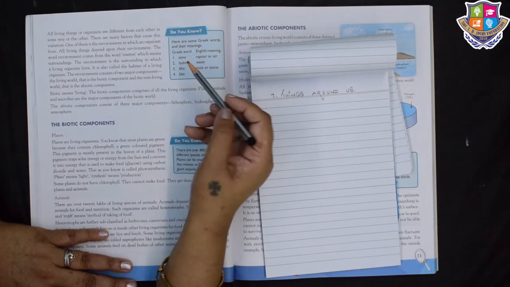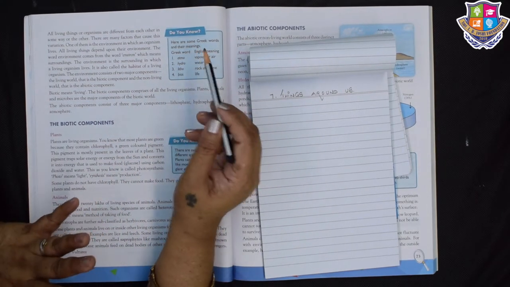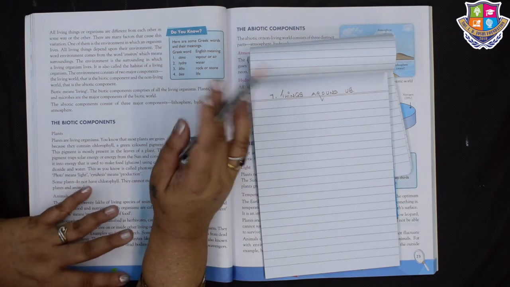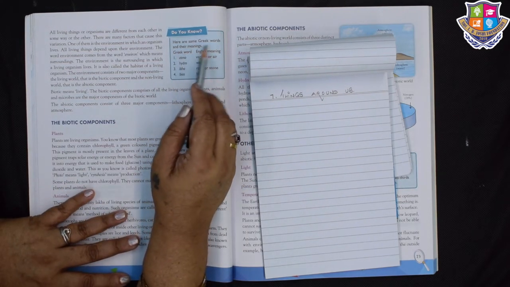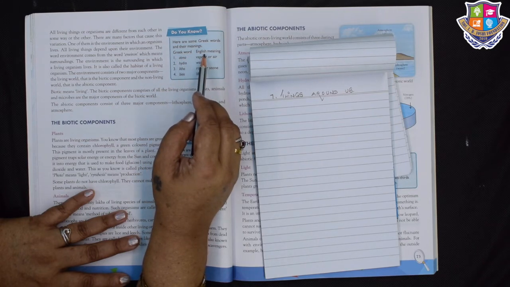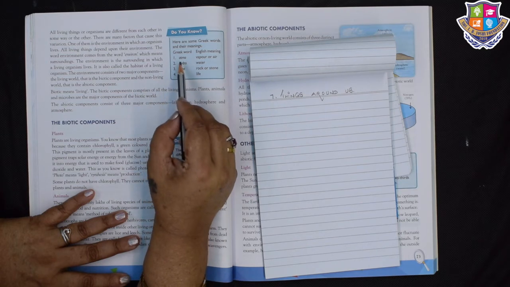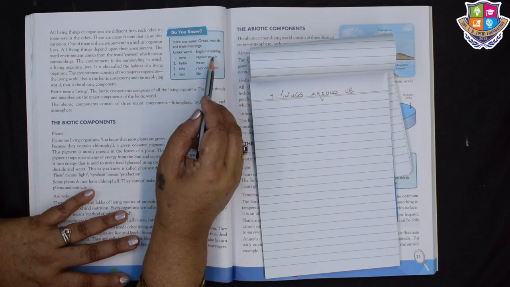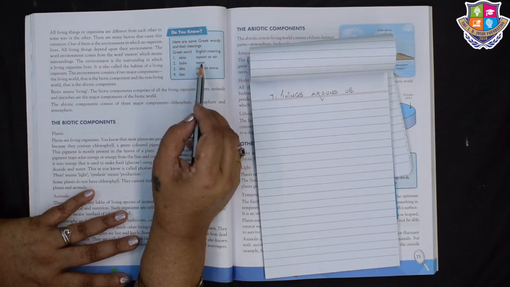Now let us see this Do You Know. I get very interested when I come to Do You Know, because you get to learn a lot of things. Here are some Greek words and their meanings. Okay, let's see what the Greek words are and what they mean in English. It's atmo, which means vapor or air. Then there's hydro, which means water.